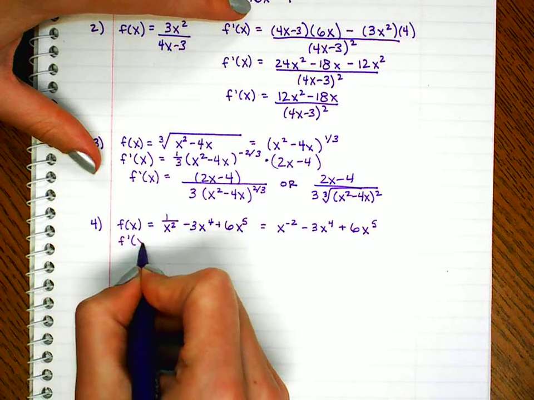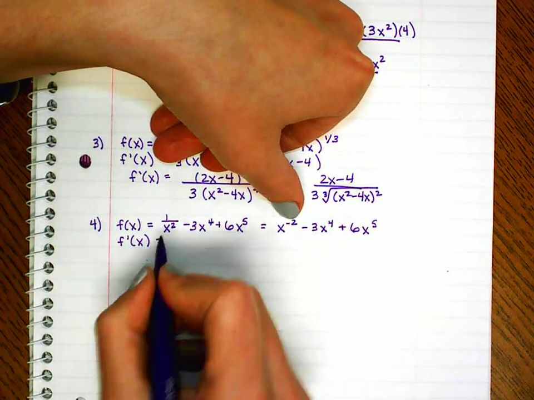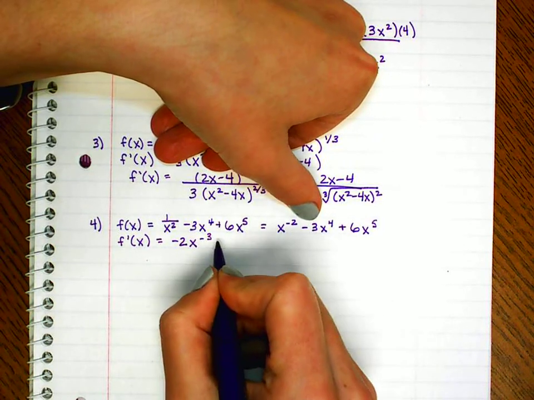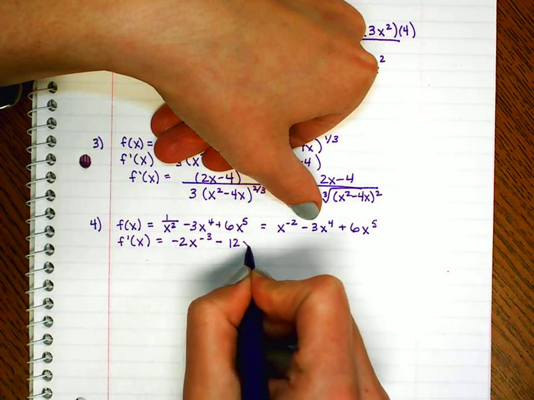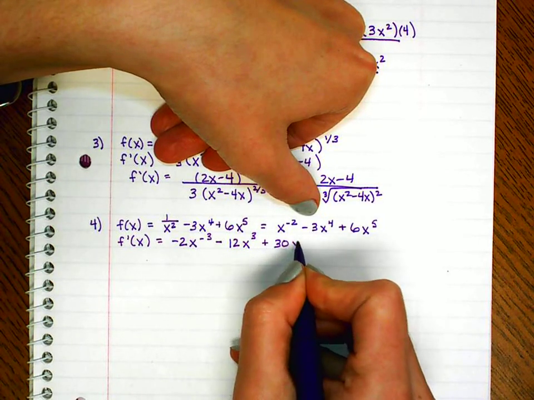My derivative, we're just going to do the power rule 3 times. So I'm going to take down a negative 2. I have negative 2x to the negative 3 minus 12x to the 3rd plus 30x to the 4th.